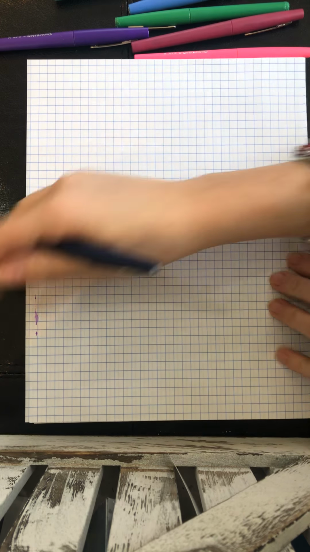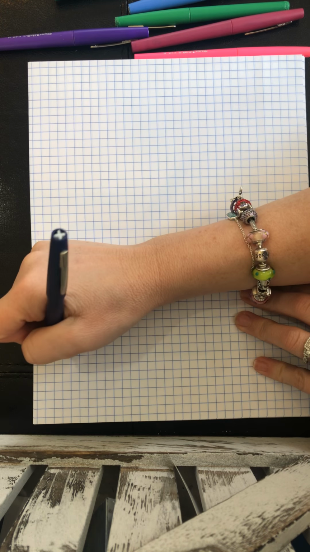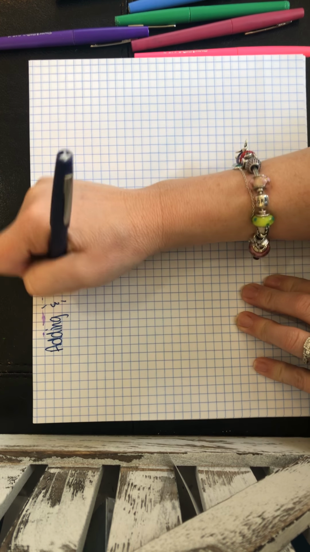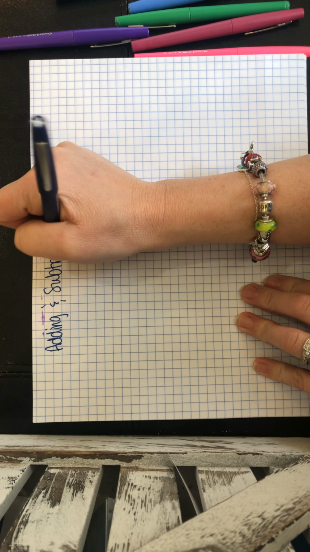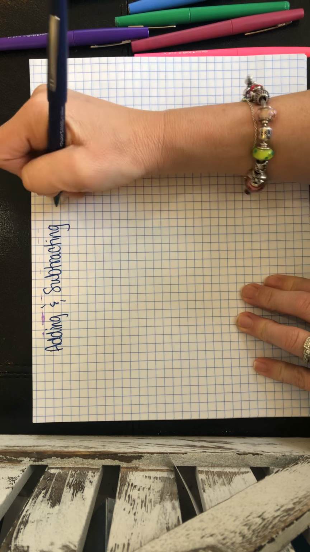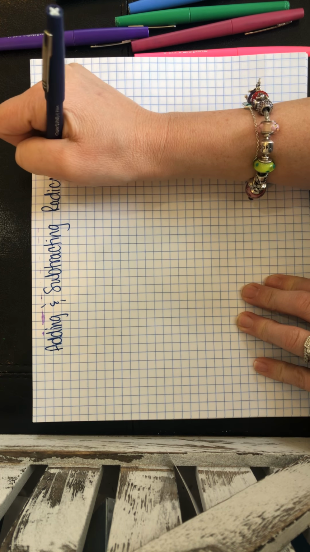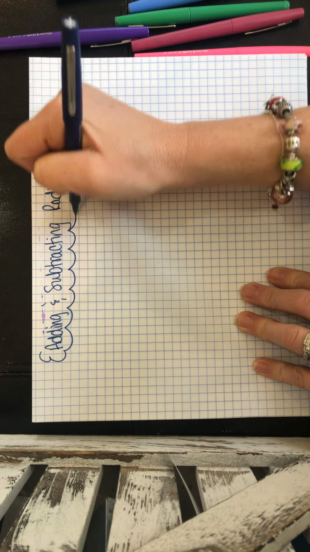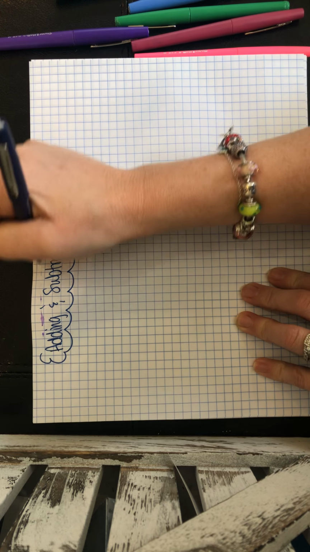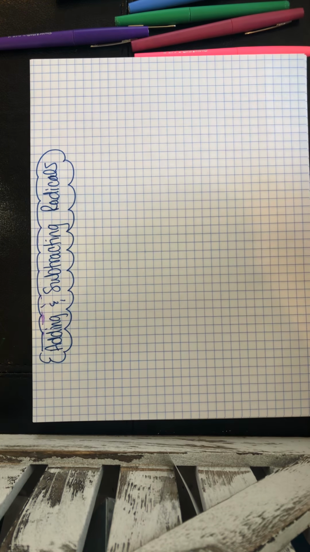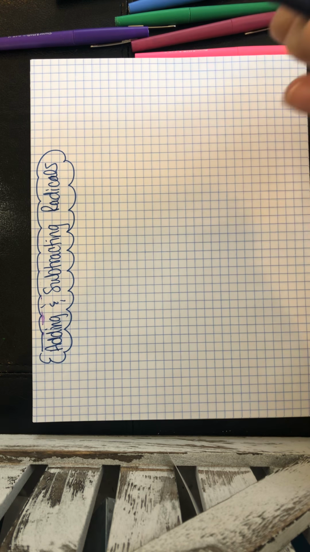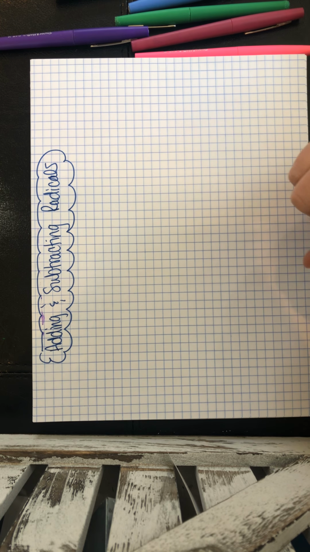Hey everyone, we are going to talk about adding and subtracting radicals. So I'm pretty sure that most of you did this before we left for conferences, but we're just going to do a review of this and then we're going to move into the multiplying and dividing and rationalizing for everybody.